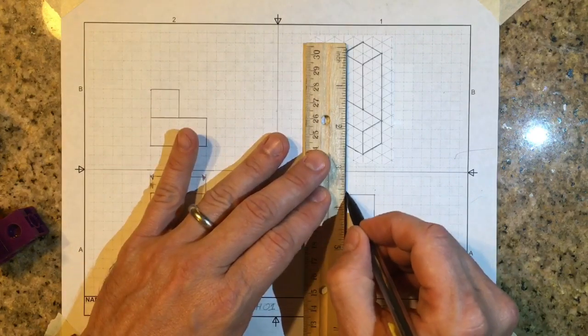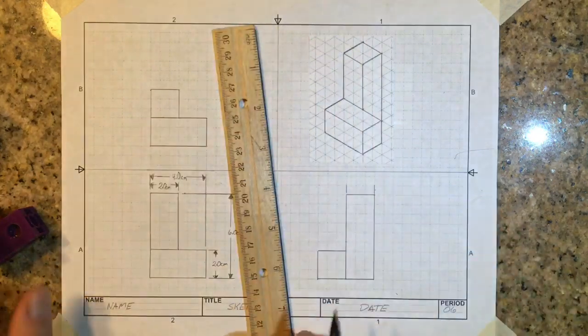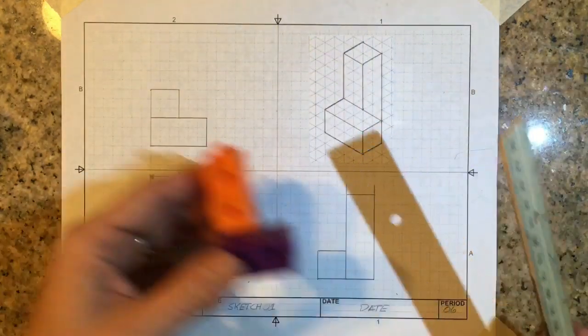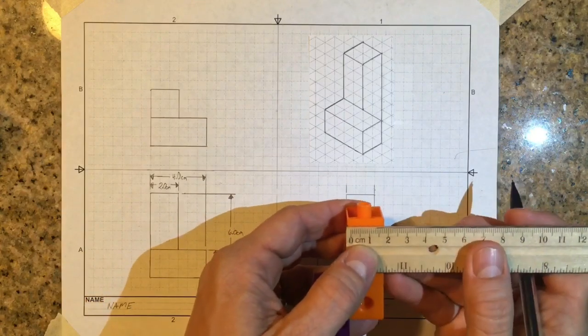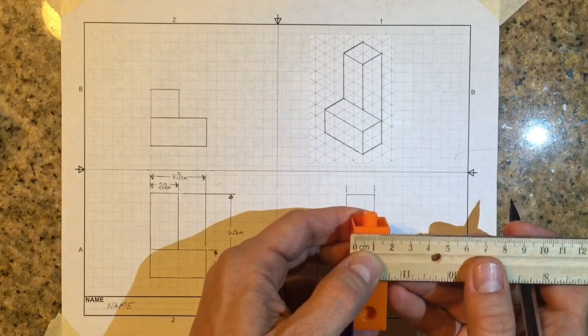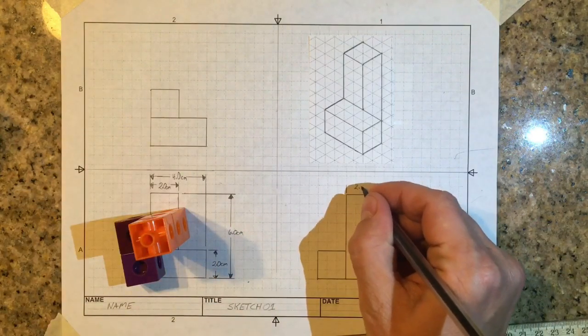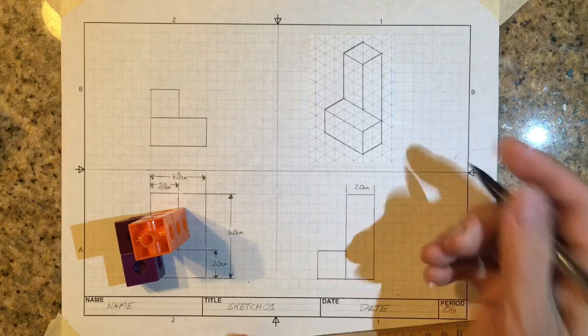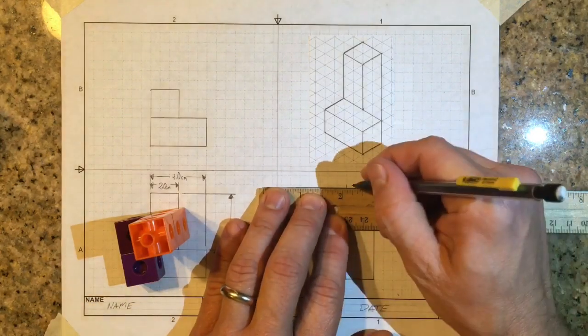So let's do our shorter area first. Okay. Now that is this, and just to confirm that it is 2 centimeters there, okay. 2.0 cm, and sometimes our dimension lines are very short.